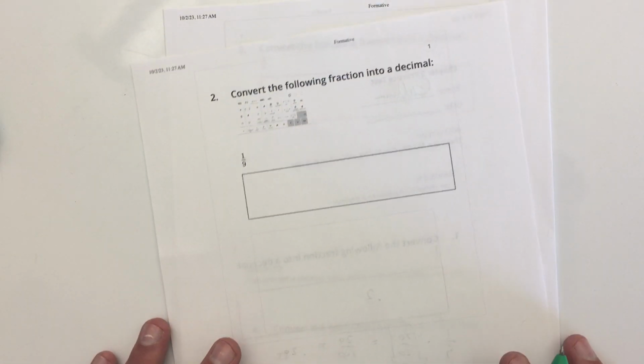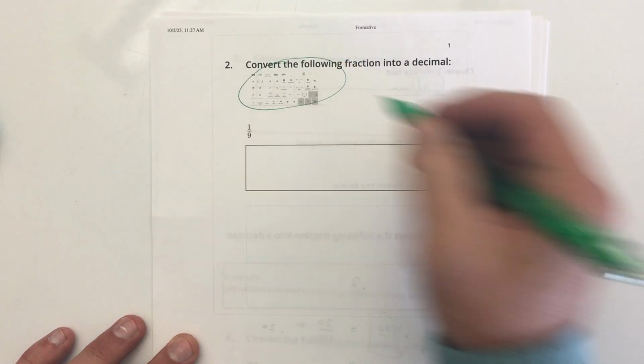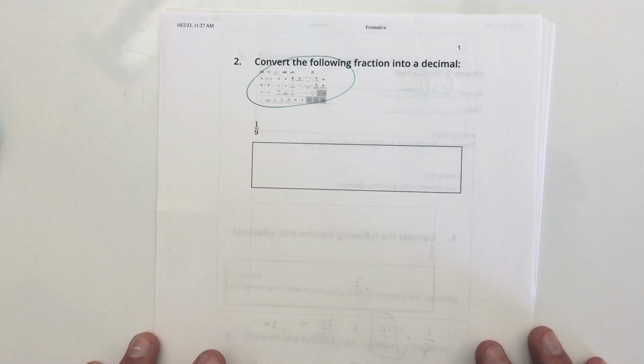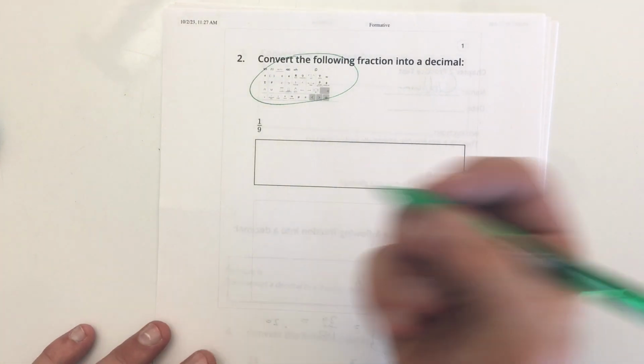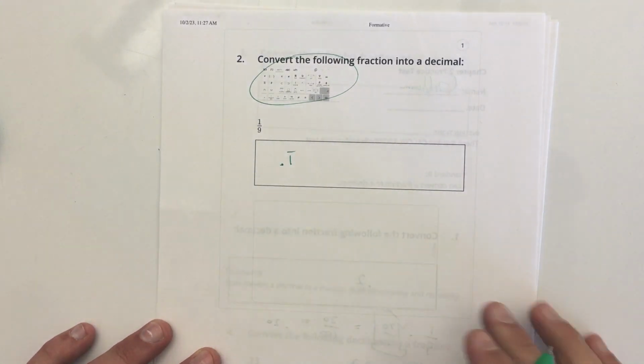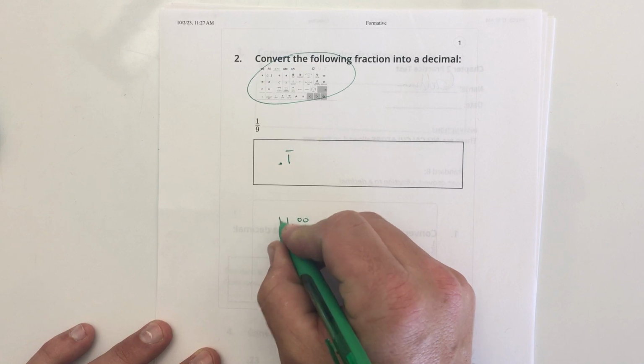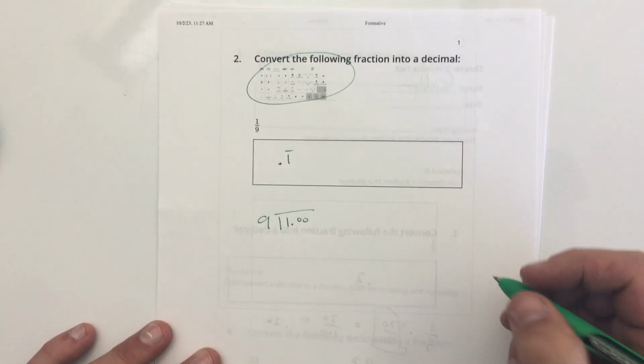Question the second. Convert the following fraction into a decimal. There is an unnecessary picture of stuff up here. I don't know why. 1/9. Hopefully we remember from our patterns with 9 as the denominator that this is just going to be 0.1 repeating. But again, on your test, I want you to show me some work. So show me some long division for this.